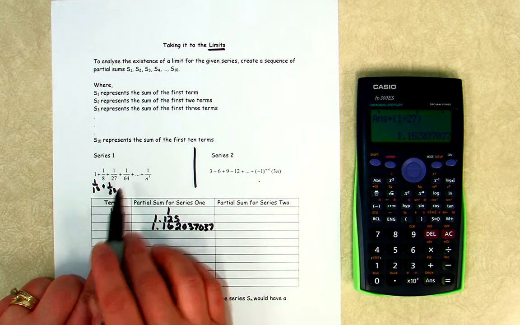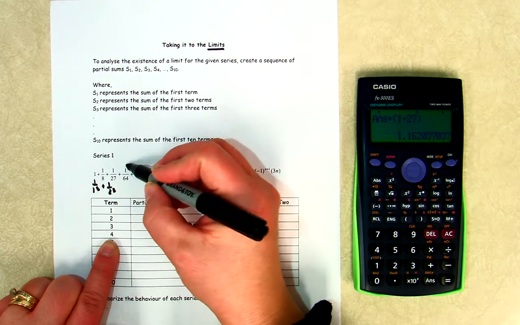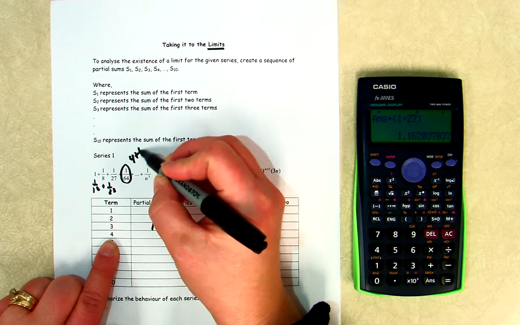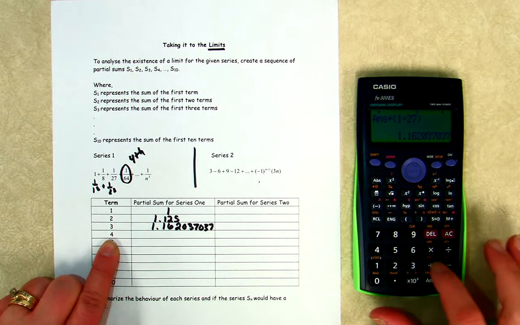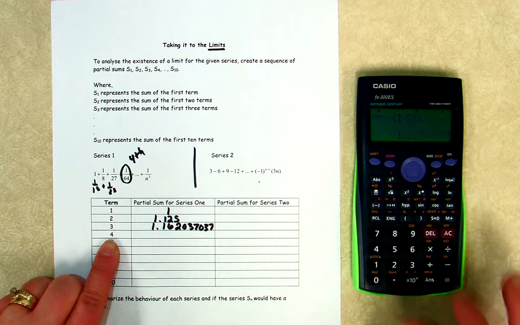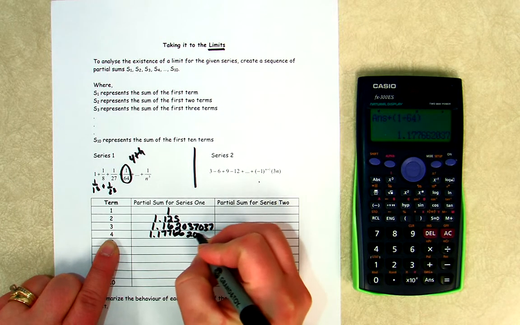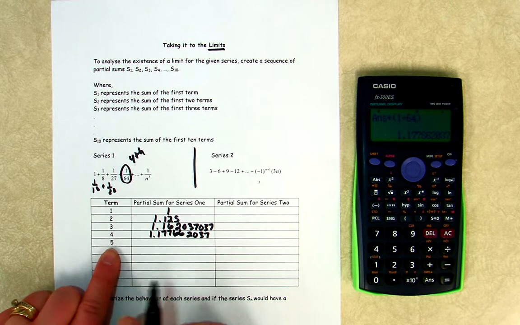Term 4 means add up to 4 terms, but because this answer here is the sum of 3 terms, all I have to do is grab that 4th term and add it to that answer. So plus 1 divided by 64 in my calculator. 1.177662037.